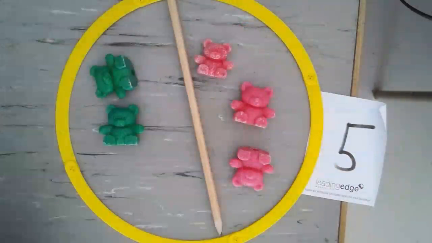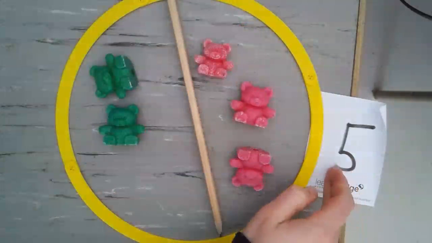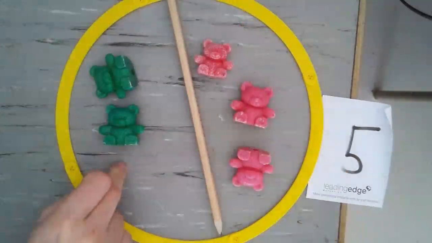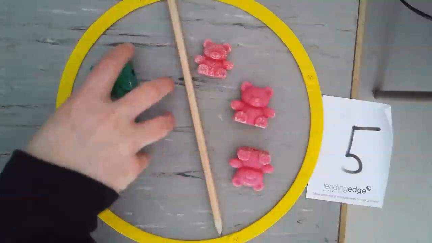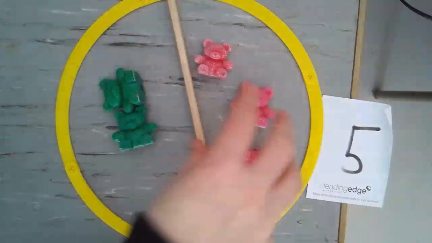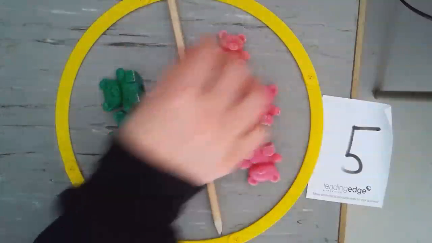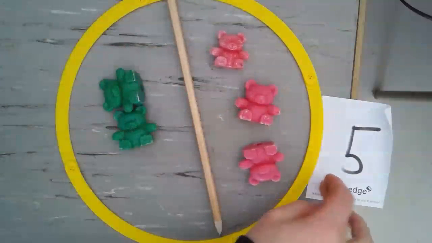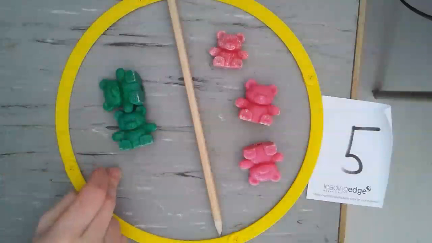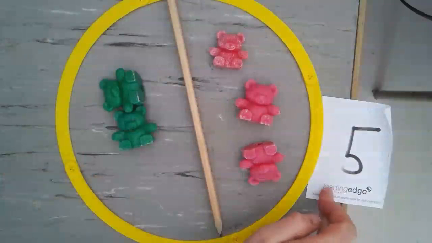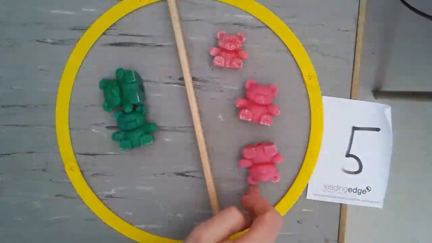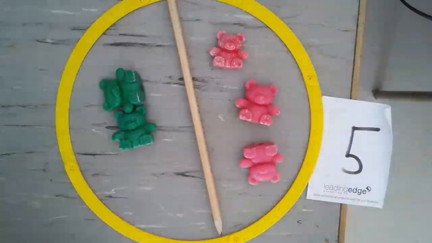So we can say that 5 is the same as 2 and 3, because we have 2 green bears and 3 red bears. 5 is the same as 2 and 3. Or the other way around, 5 is the same as 3 and 2.